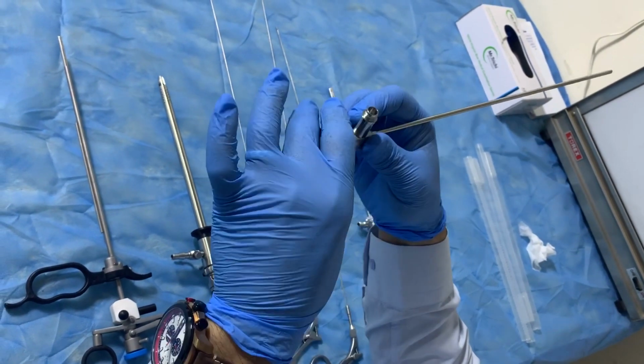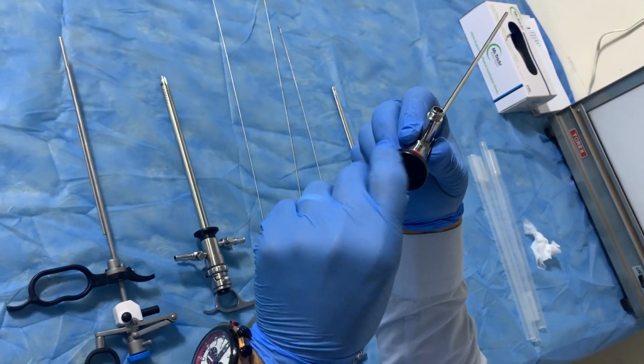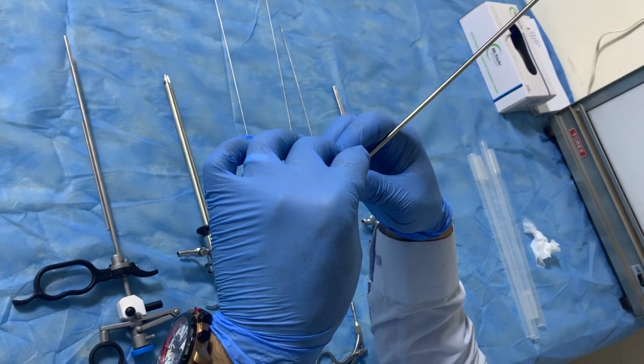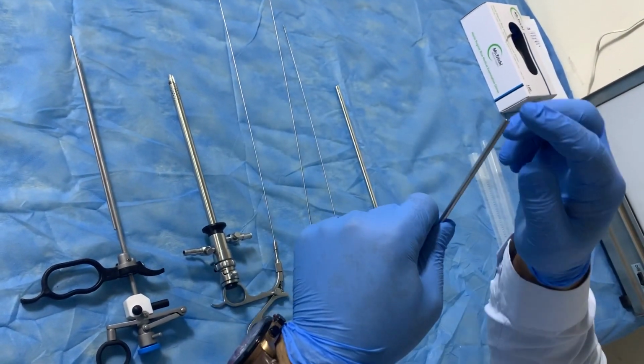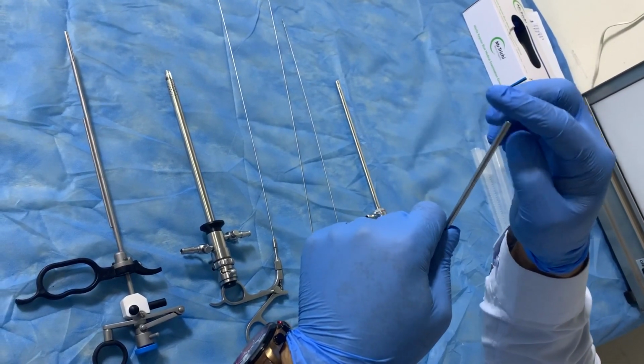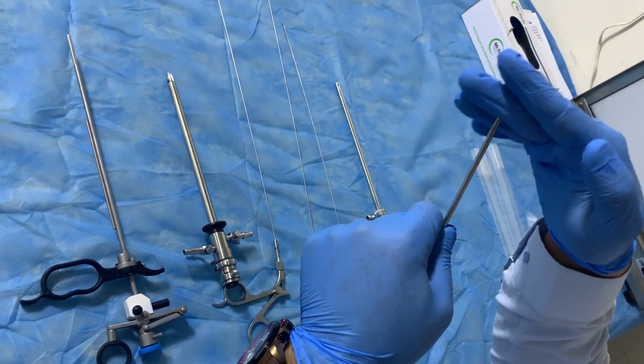This contains 3 parts. The first part is for the camera head. This is for the light source. This is the lens. It is 30 degree, oblique cutting, 30 degree.